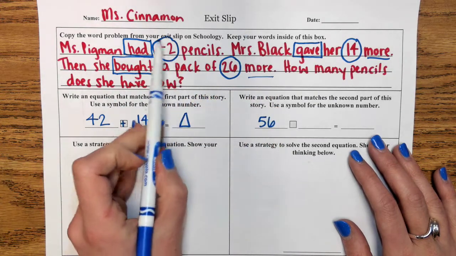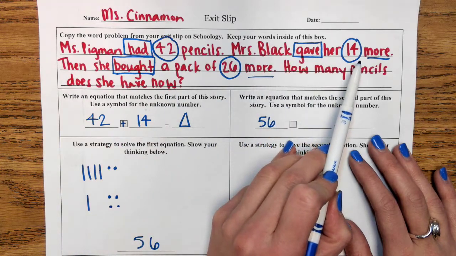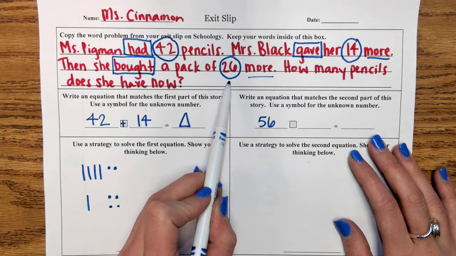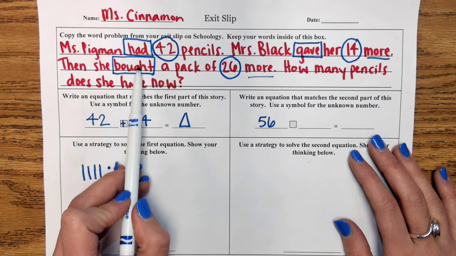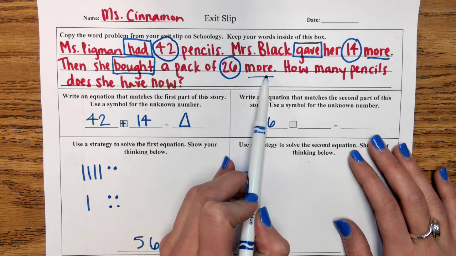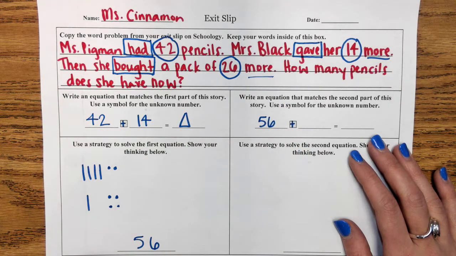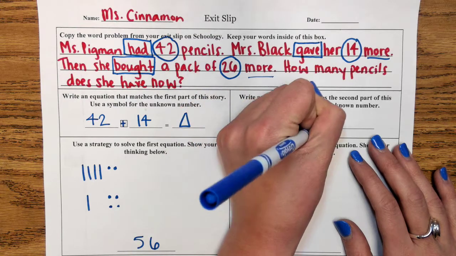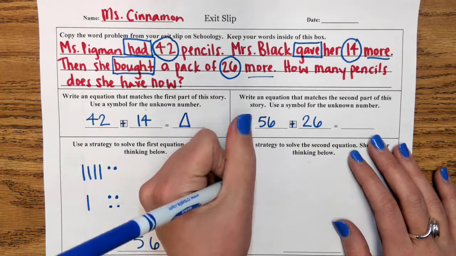Because after Miss Pigman had 42 pencils and Mrs. Black gave her 14 more, she had 56. It's time for me to look at my third number of my word problem. If she bought a pack of 26 more, I know that I'm also going to be adding over here. So I'm going to write my plus sign, and then my second number of this equation is going to be 26. I'm going to move down here and use my drawing strategy.